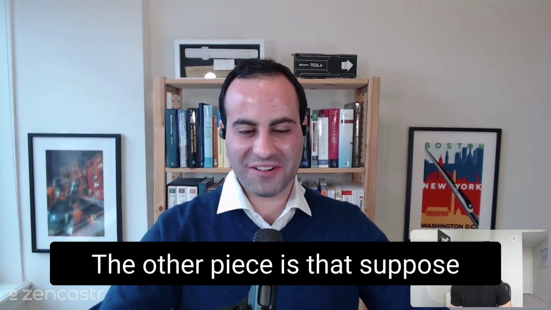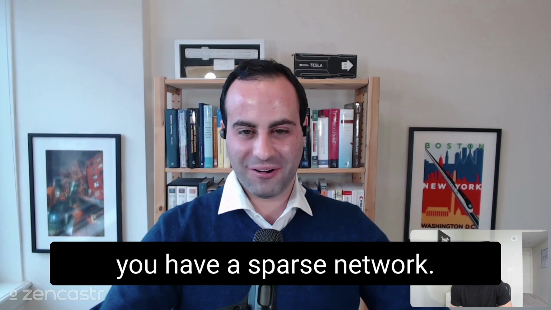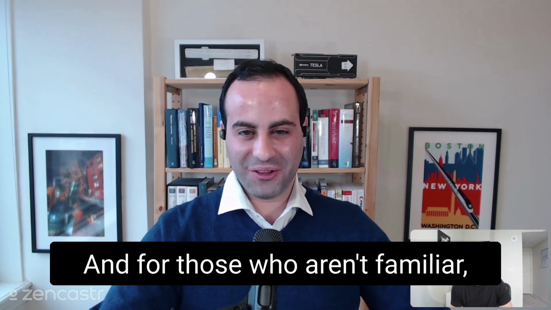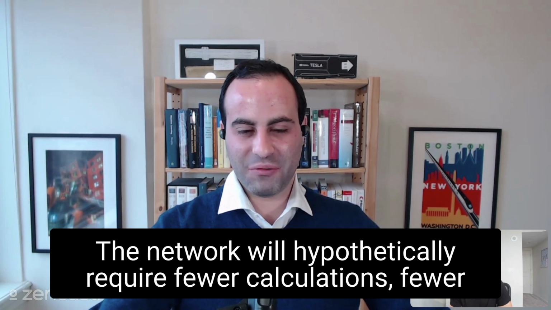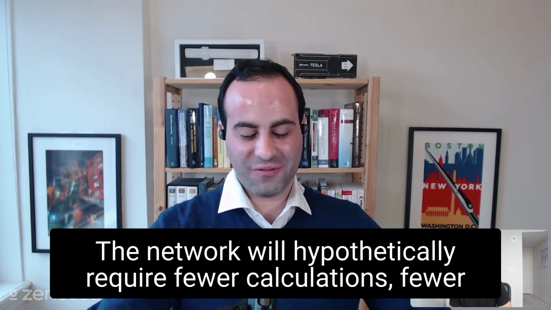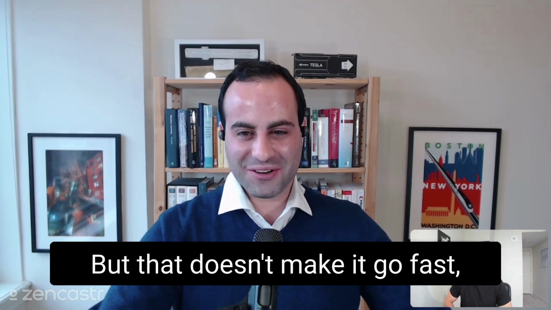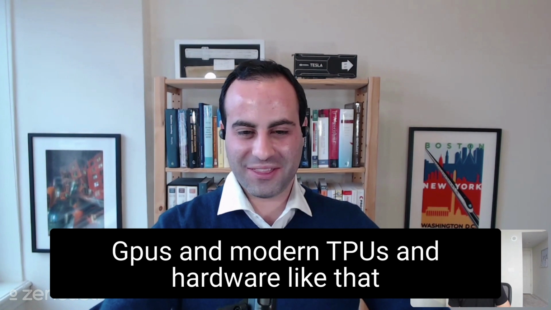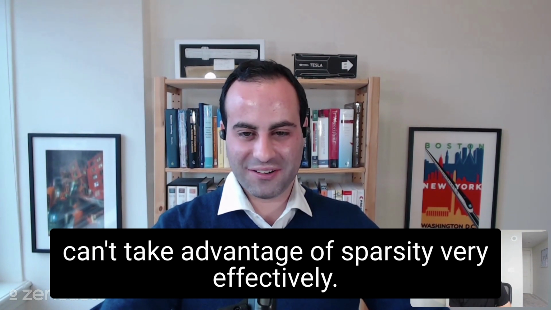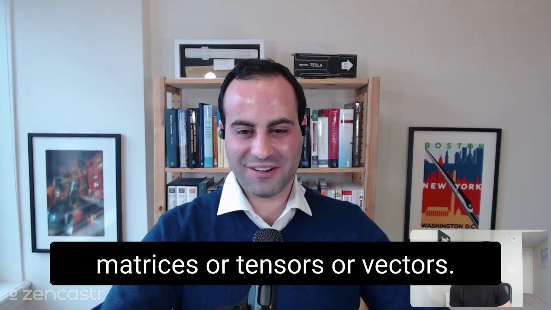The other piece is that suppose you found one of these subnetworks, you need to train efficiently when you have a sparse network. And for those who aren't familiar, just because a network has fewer parameters doesn't mean it trains faster. The network will hypothetically require fewer calculations, fewer floating point operations to be able to train. But that doesn't make it go fast because our hardware can't actually take advantage of the topology of the network. GPUs and modern TPUs and hardware like that can't take advantage of sparsity very effectively. It's used to processing contiguous matrices or tensors or vectors.